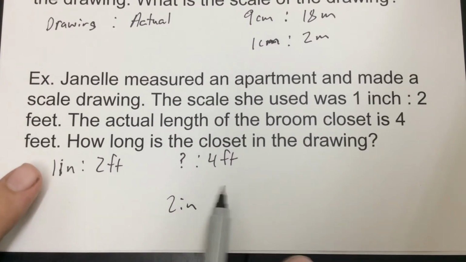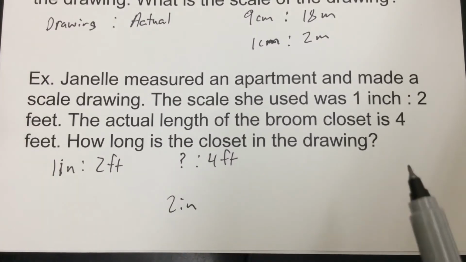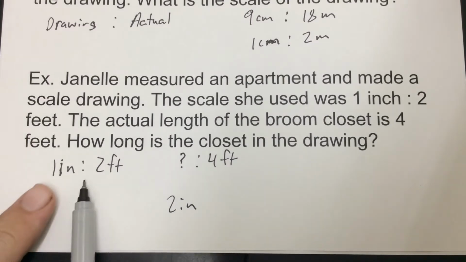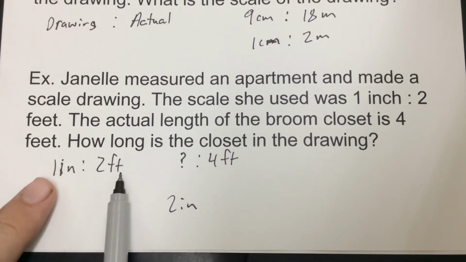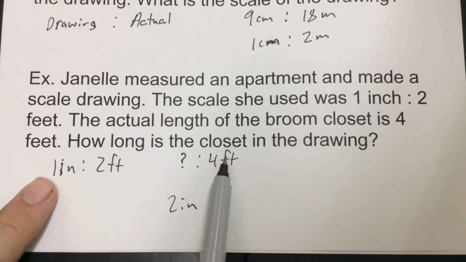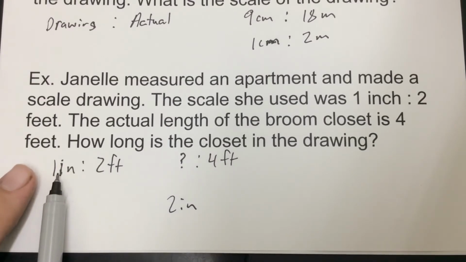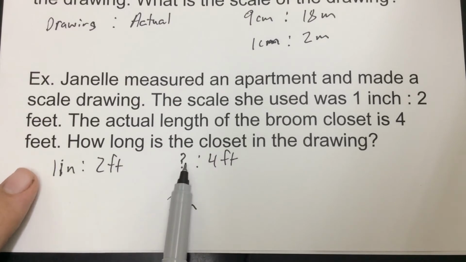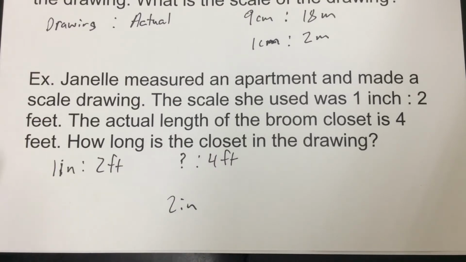So remember, when we're looking, these are equivalent fractions, so it's what we did beginning of the chapter here. So they're going to be multiplied by the same factor. So if I multiply 2 by 2 to get my actual, I'm going to multiply the 1 by that same factor of 2 to get my drawing.